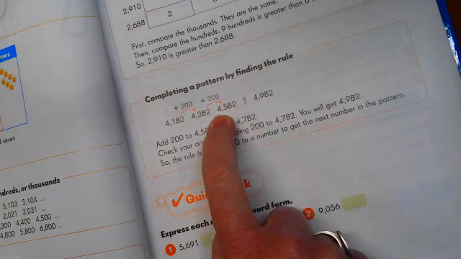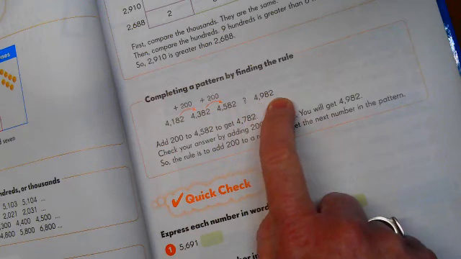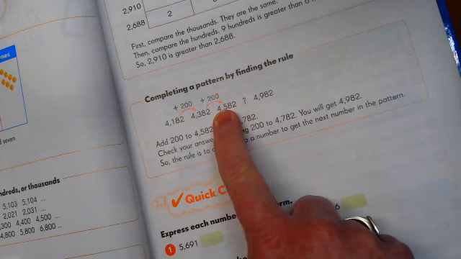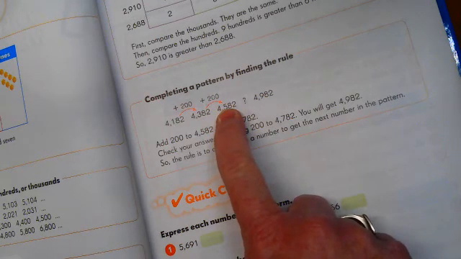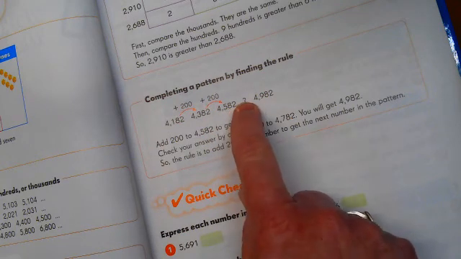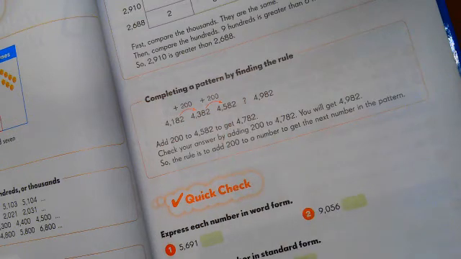So now we have a missing number. What do you think the missing number will be if we know that we have 4,582 and we have 4,982? What's the missing number going to be? If we have a 5 here in the hundreds place and we're adding by 2, that would be 500 plus 200 is going to be 700. So I think my missing number is going to be 4,782. Notice how I didn't say any ands. Don't use any ands when you're doing this.